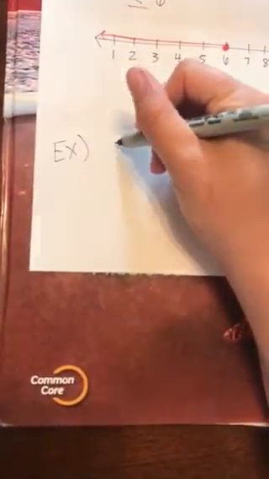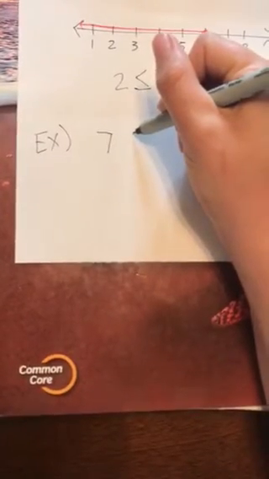I'm going to try another one. Seven is less than R. So if I were to see this on a number line, and I have 1, 2, 3. Okay.